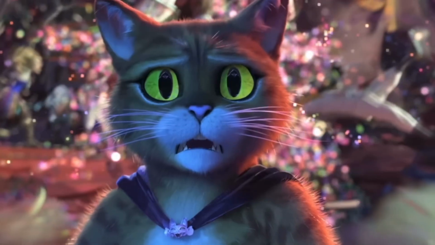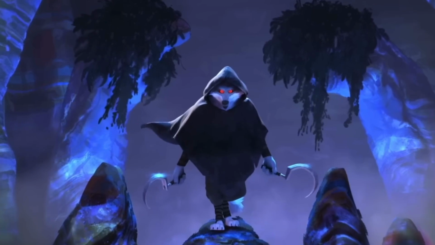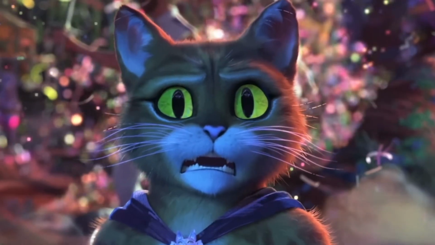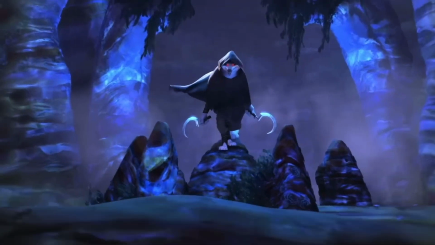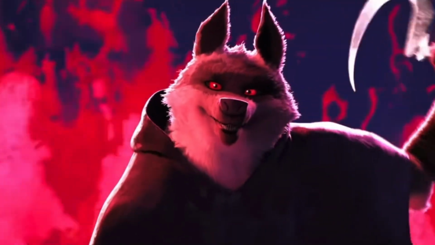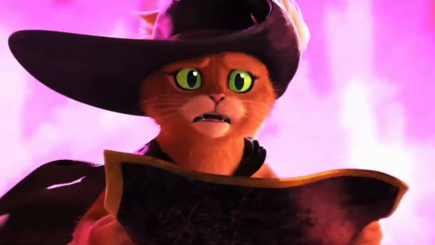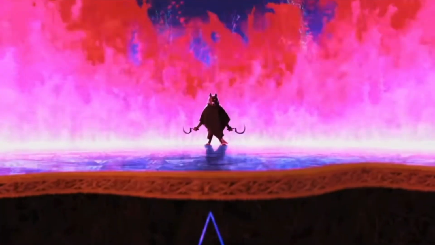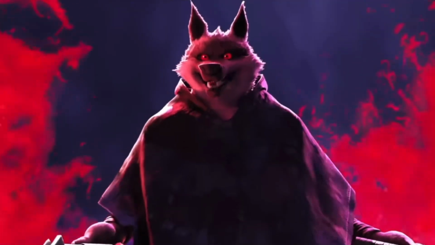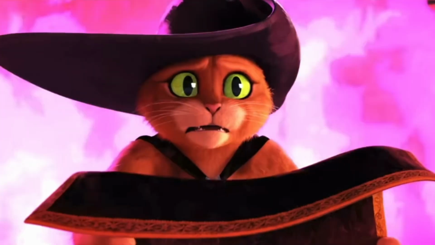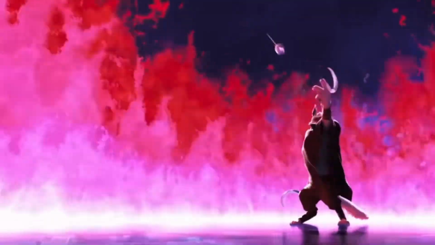He has like 7 to 8 minutes of screen time, perfect enough time for him to have an intimidating presence. It's clear what his motives are the whole time. He chases Puss down and actually causes fear not only in Puss, but even in the audience themselves. This is honestly a top-tier, S-tier villain, and I could not have been happier with it.